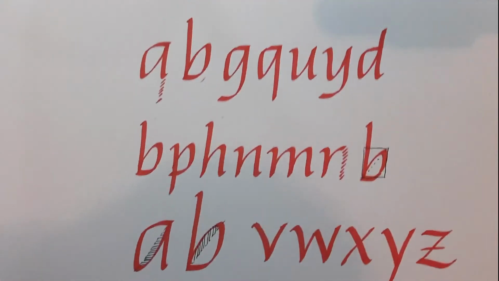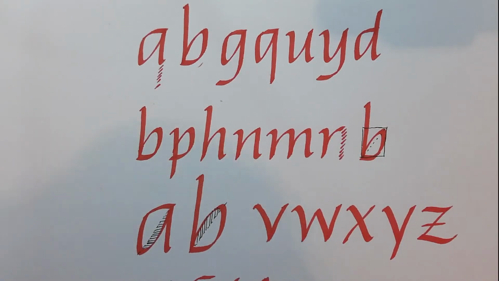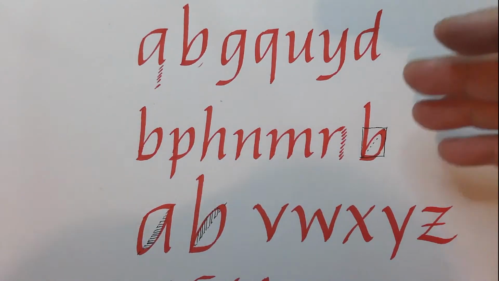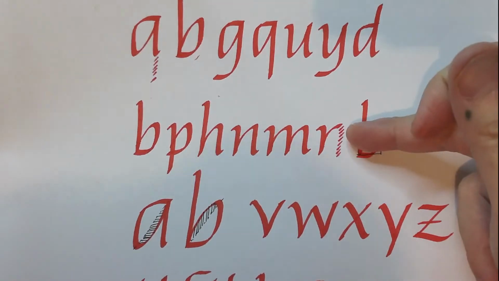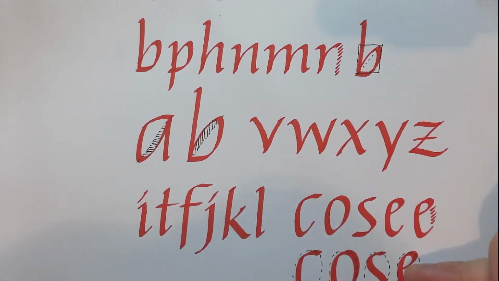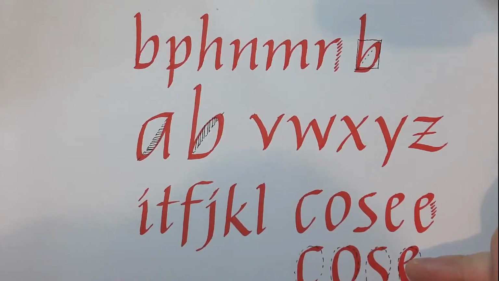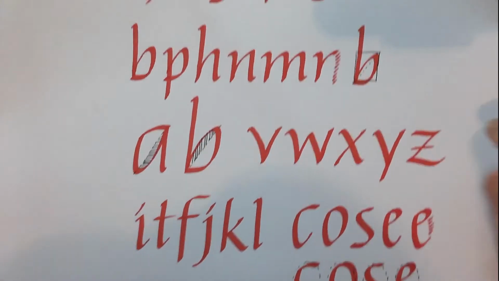So in a way, we're lucky with the Latin alphabet because we have only 26 letters. And you can break down the 26 letters into 5 different groups, right? 1, 2, 3, 4, 5. So you can practice just 5 types of letters. You don't even have to practice all 26.